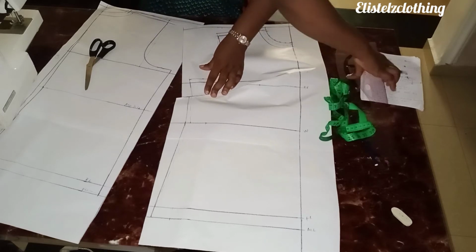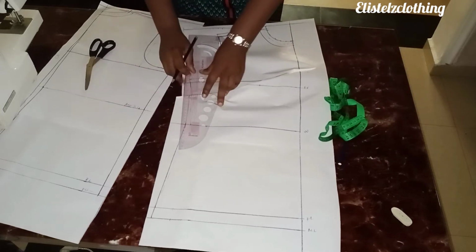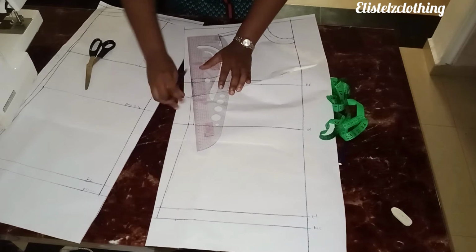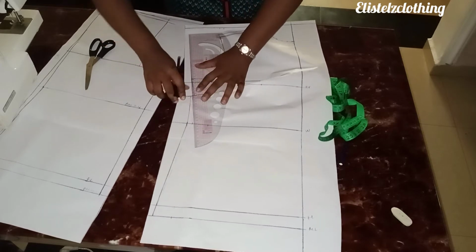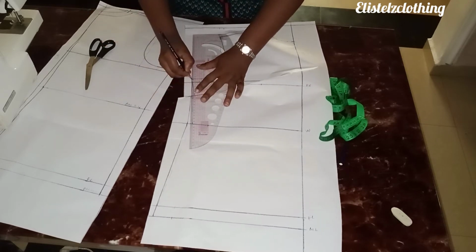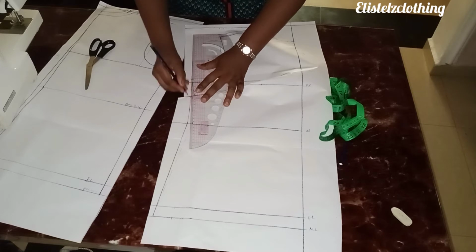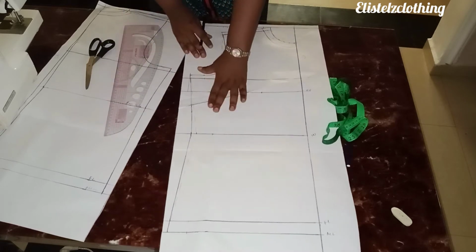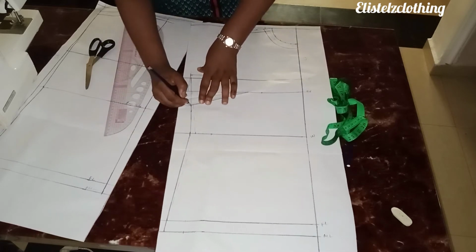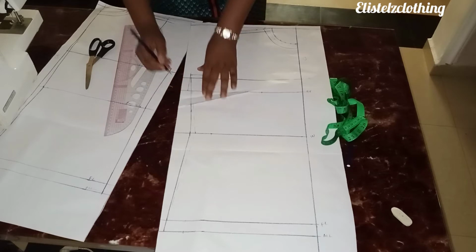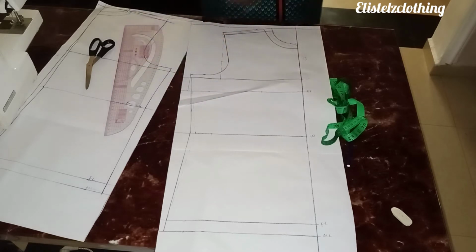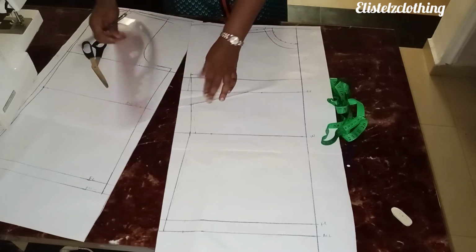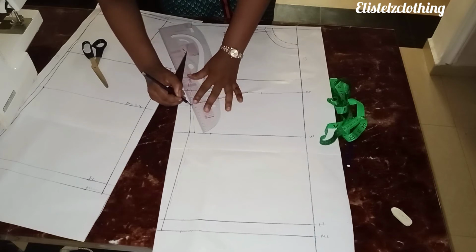So you just come in with your ruler and blend that. Okay, so this is the new line that we have now. So when we are cutting, we will cut it like so.